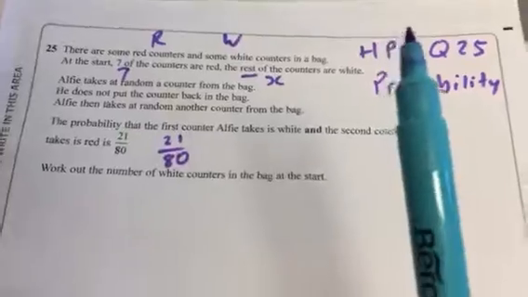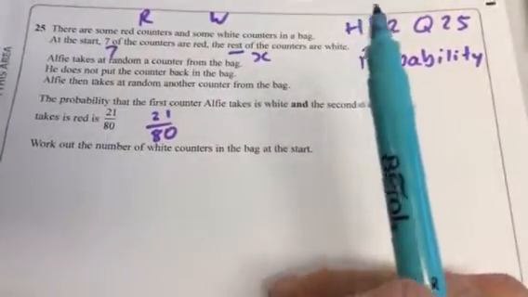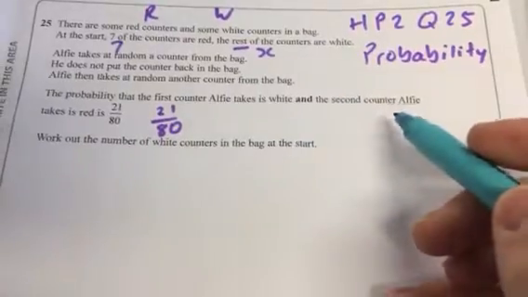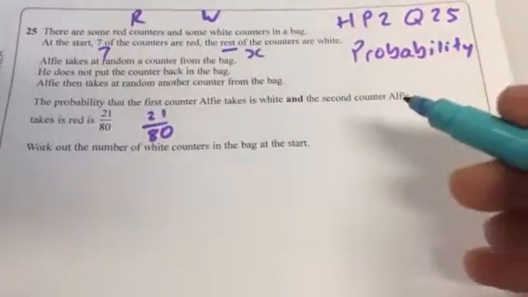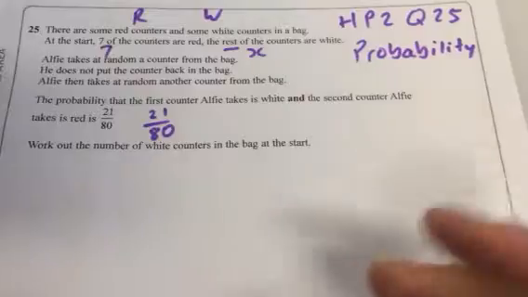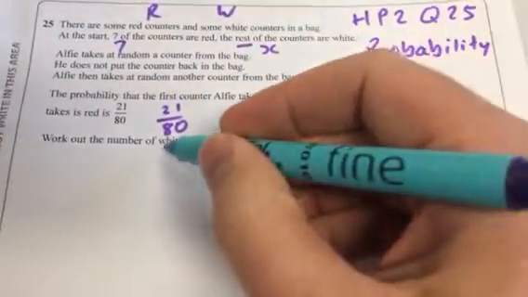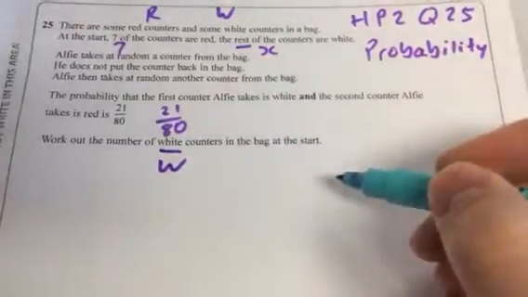Now we're going to find the solution to this. The probability that the first counter that Alfie takes is white and the second is red is 21/80. So they've given us the final probability, but we don't know how many there are. So we're going to work out the number of white counters in the bag at the start.